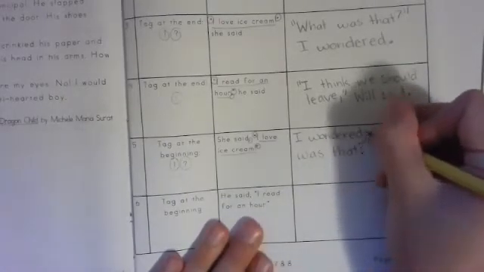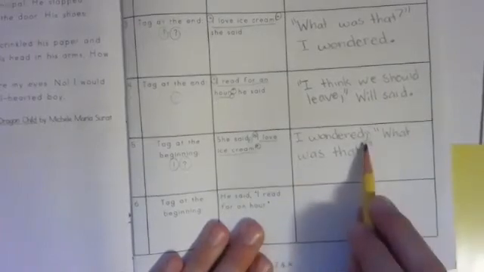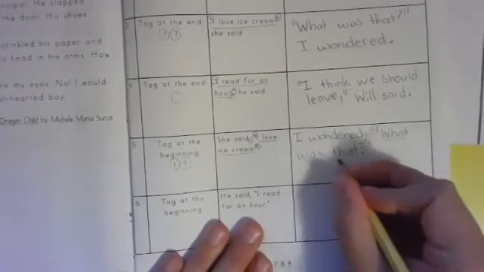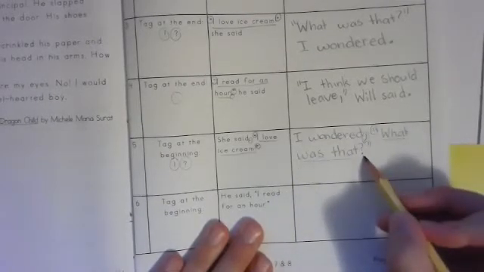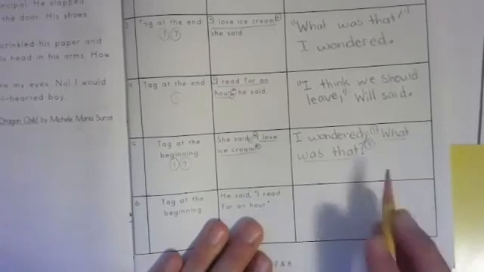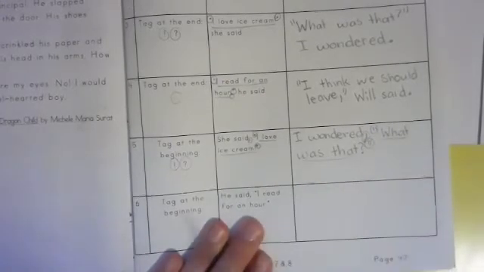So first you have the tag at the front, a comma, quotation mark, dialogue, your question mark or exclamation mark, and then your quotation marks at the end. Okay, so make sure you follow that order when you're doing your own dialogue.